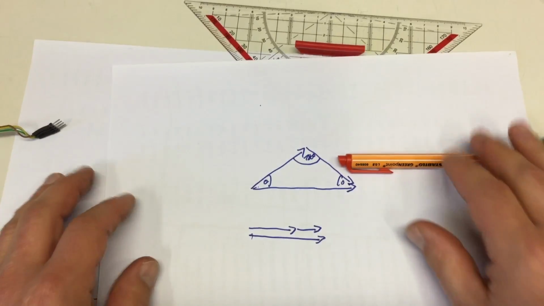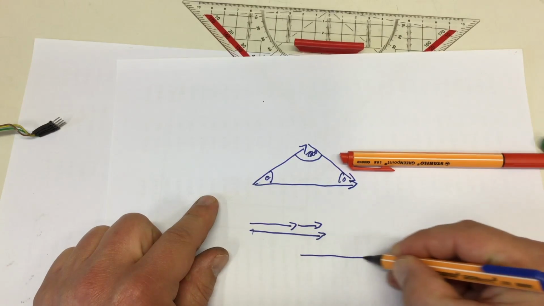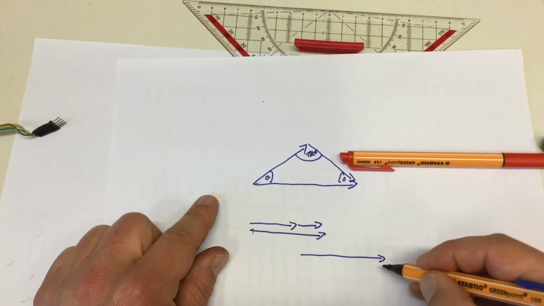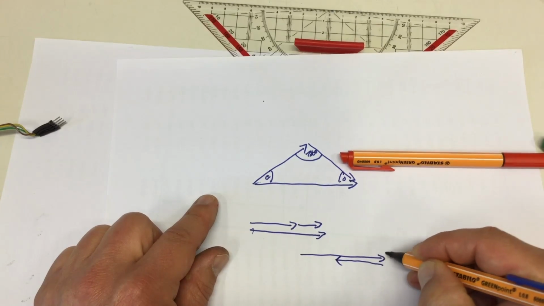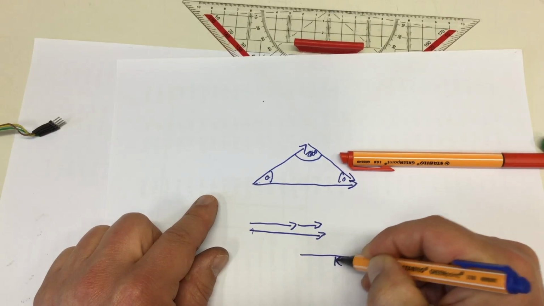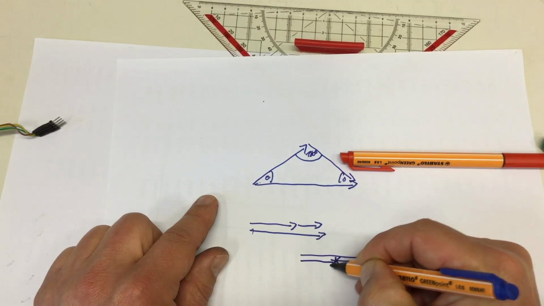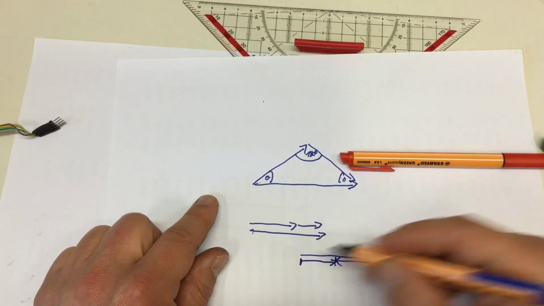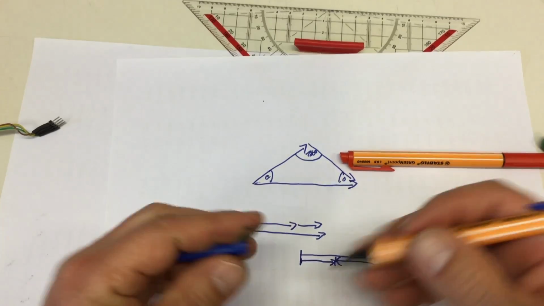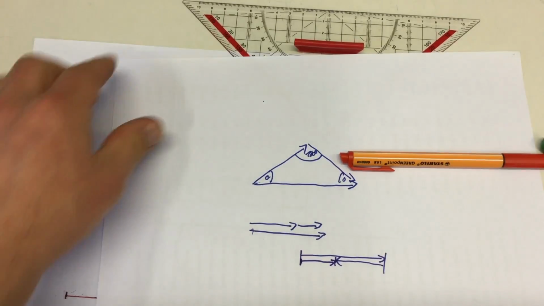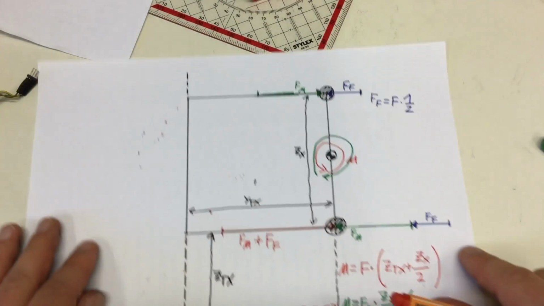So to draw it a little bit easier, you can say, okay, this is my initial force, then I have another force going that direction, and so the resulting force is the rest. Should be clear. I said I want to keep it short.